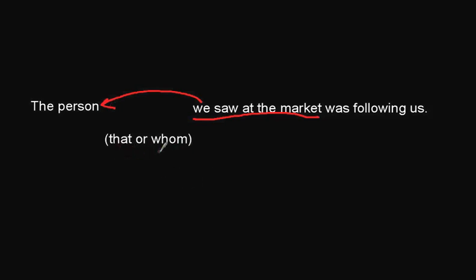Just to show you that you can't always depend upon the relative pronoun to be able to identify if it is an adjective clause. Okay, that is your adjective clause presentation.